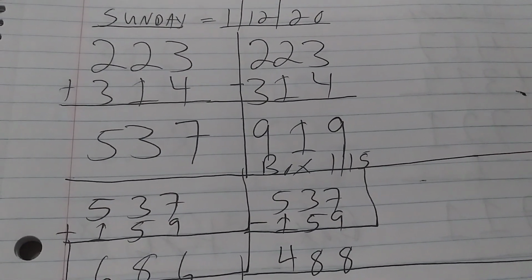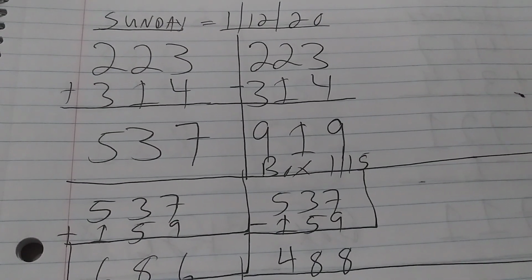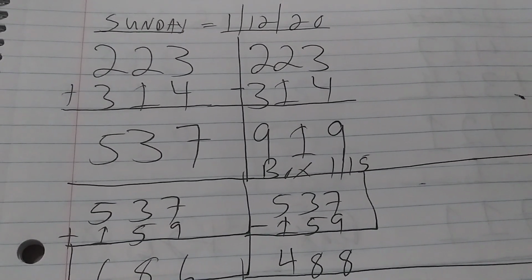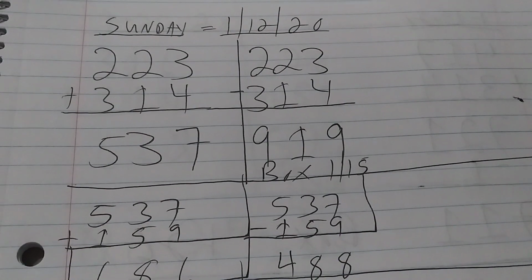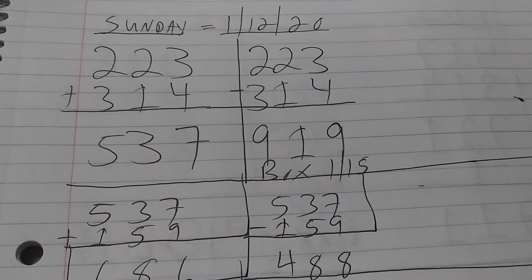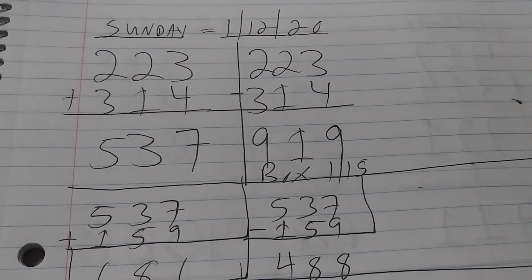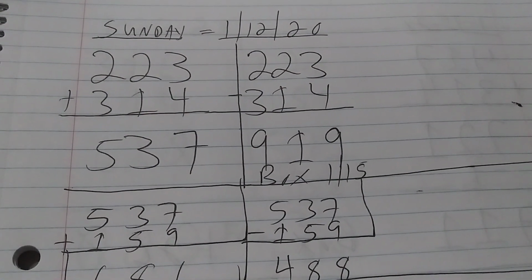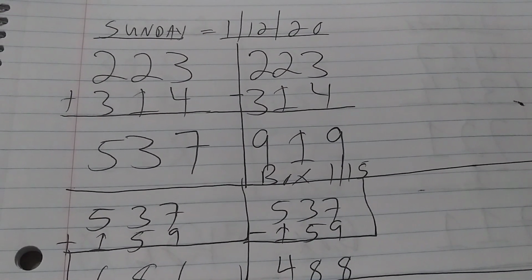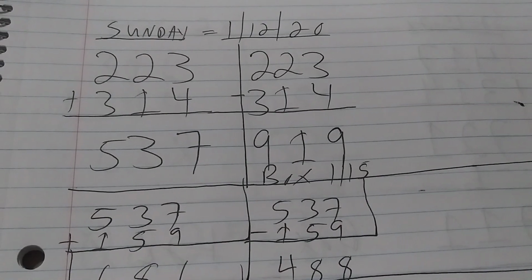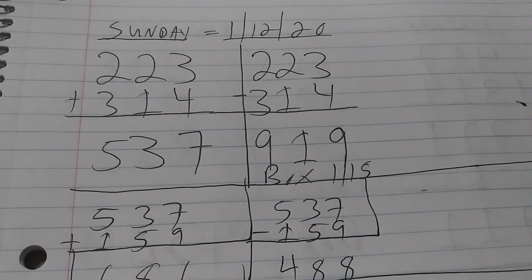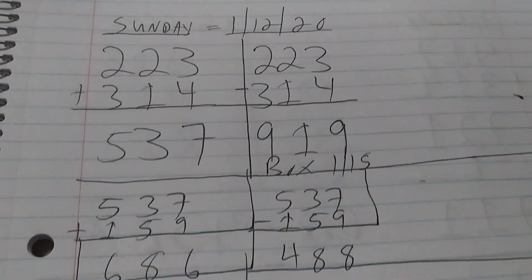You're going to also subtract 314 from 223, so 2 minus 3 is 9, 2 minus 1 is 1, and 13 minus 4 is 9. And then 919 did hit on 1/15.